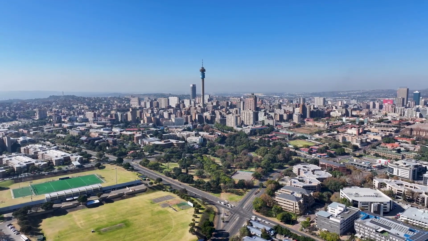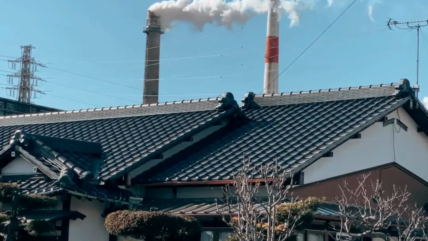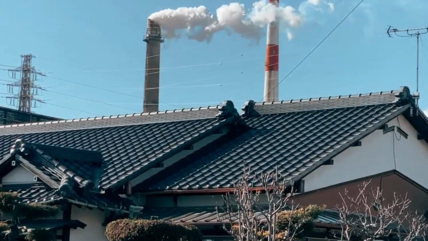Welcome to our guide on property zoning in South Africa. You know, that thing that seems boring until you accidentally buy a house next to a sewage plant? Yeah, we're here to make sure that doesn't happen.